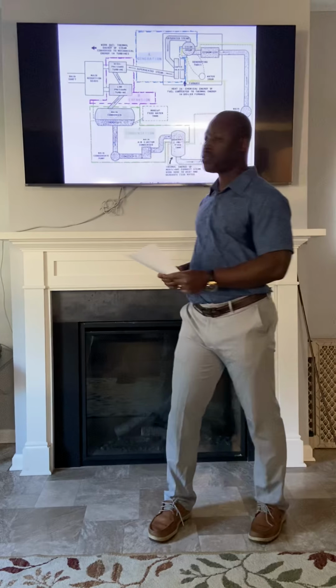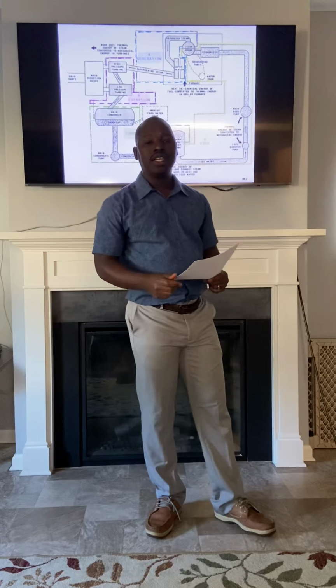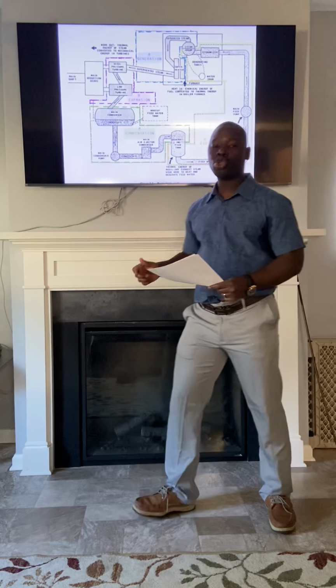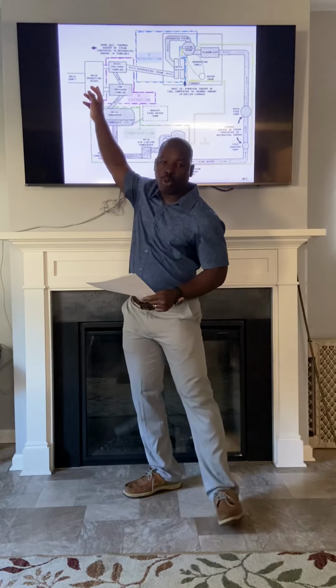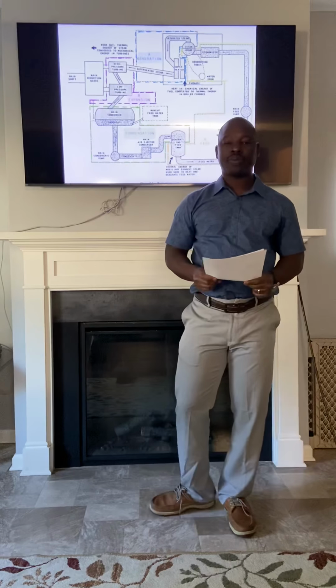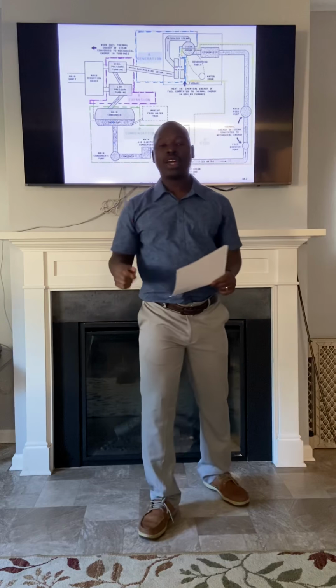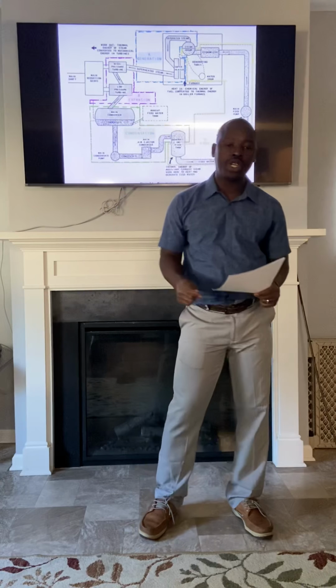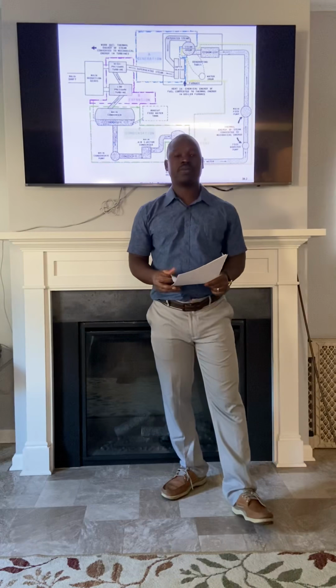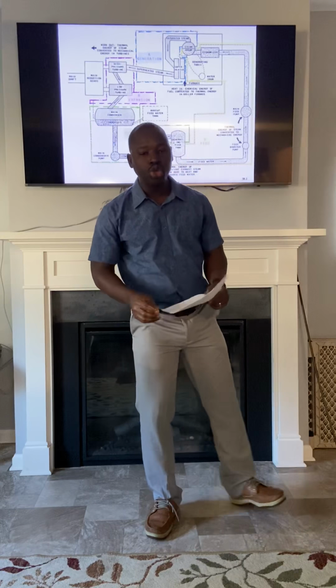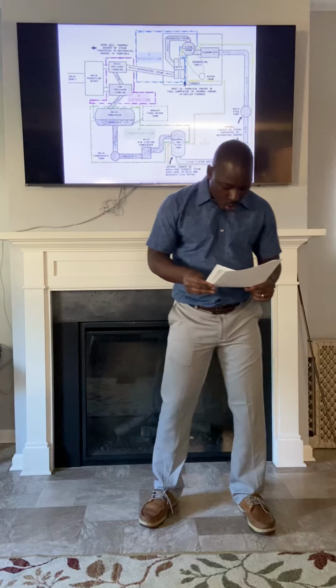For instance, in the ship's main engine, mechanical energy is used to drive the ship propulsion shaft. In the ship service generators, mechanical energy is used to run the generator to produce electricity. In the main feed pump, mechanical energy is used to rotate the pump to send water into the boiler.